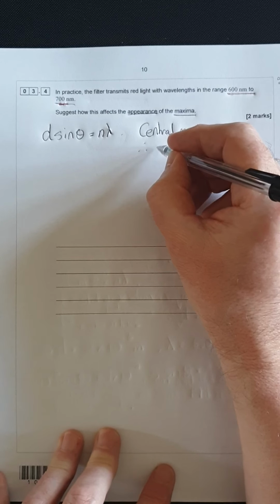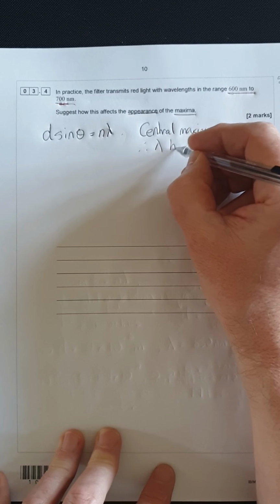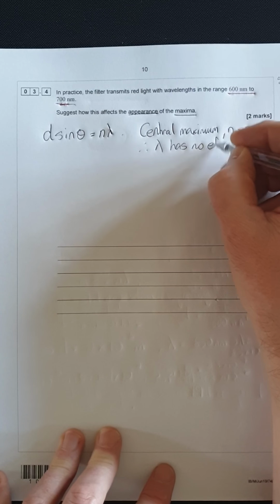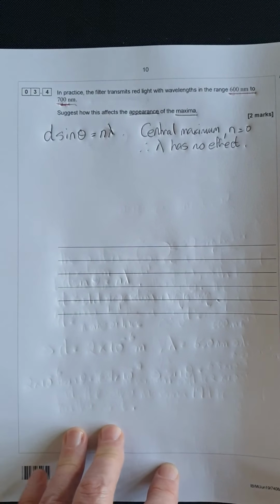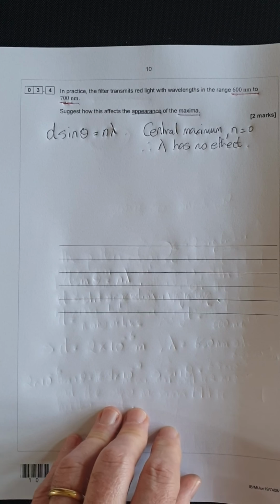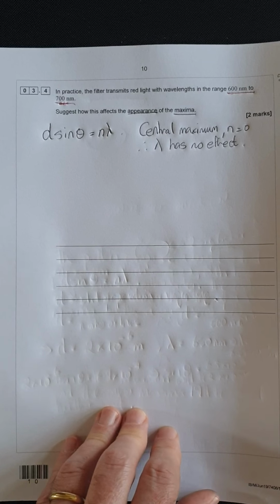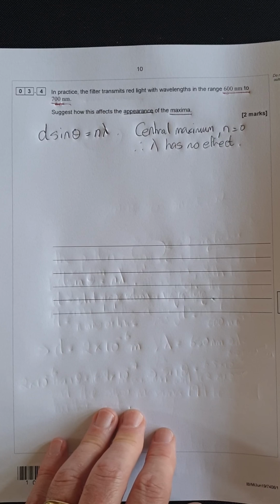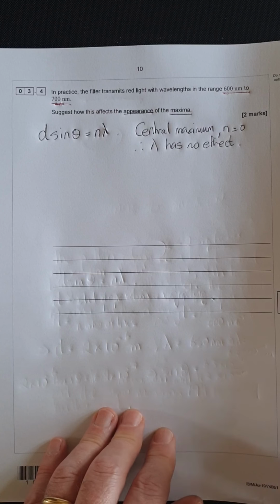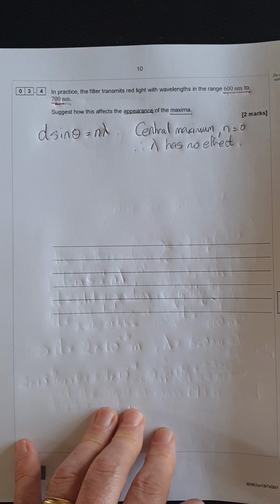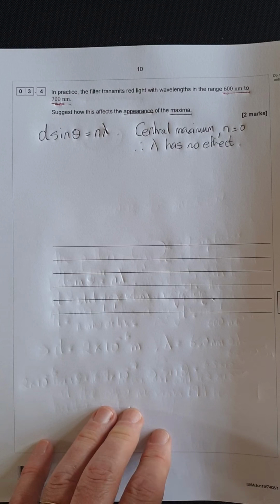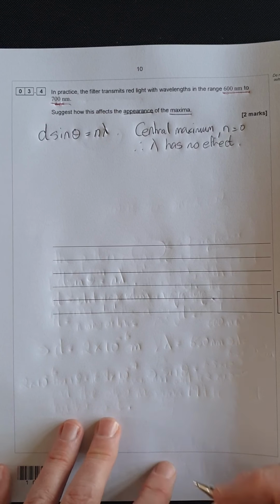Therefore, wavelength has no effect. That maximum is in the center, the angle is equal to 0, and the wavelength is going to have no effect on that central maximum. It is going to have an effect on the maxima appearing after that.